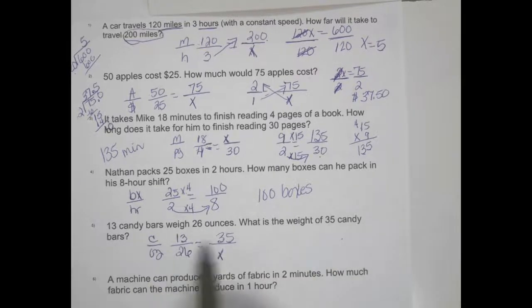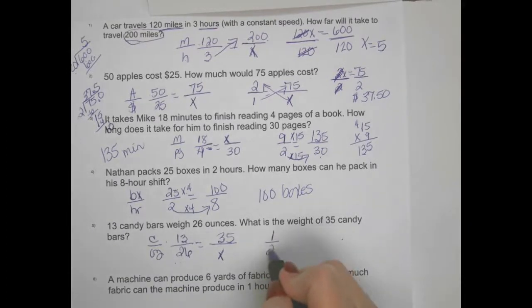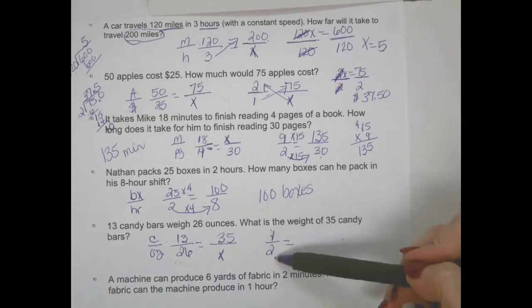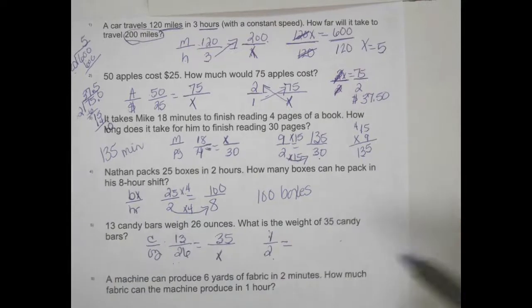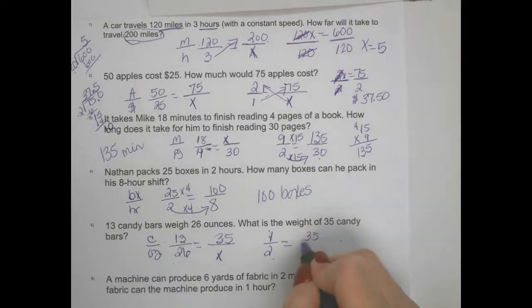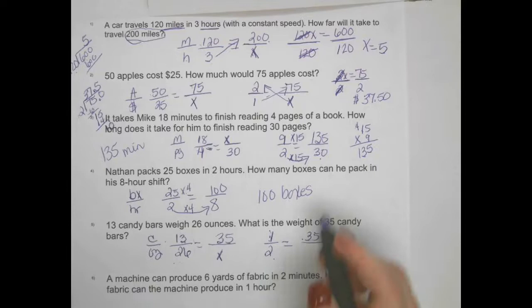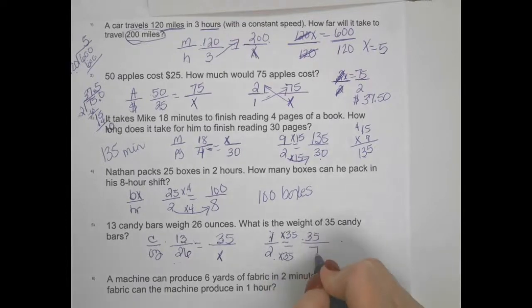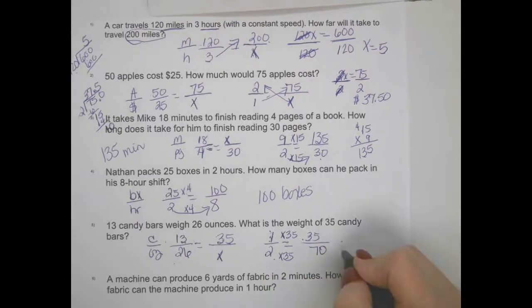I don't like going from 13 to 35, so I'm going to simplify this. 13 over 26 can be simplified to 1/2. So 1 candy bar weighs 2 ounces. 35. So how does 1 go to 35? Times 35. 2 times 35 is 70. So 70 ounces.